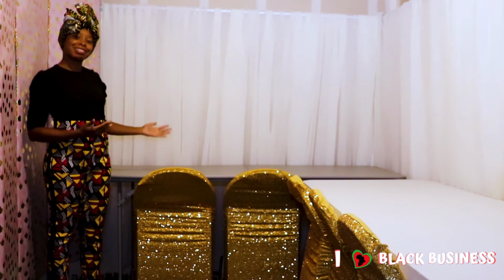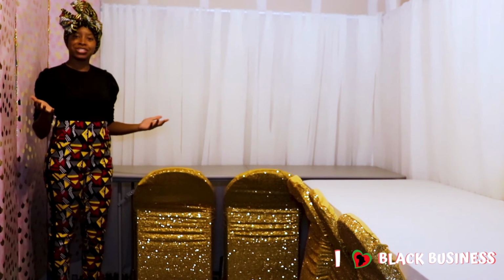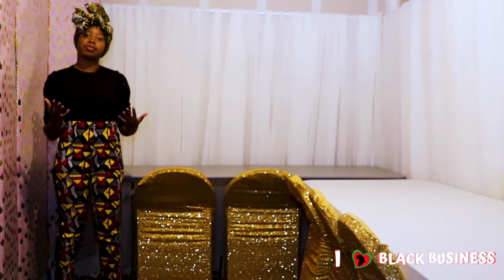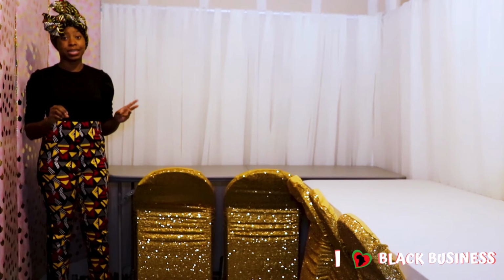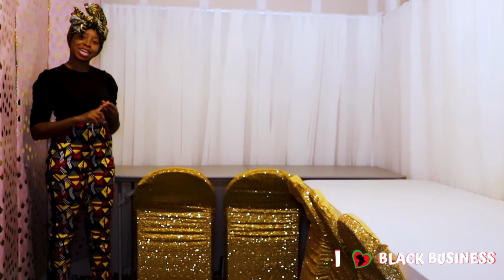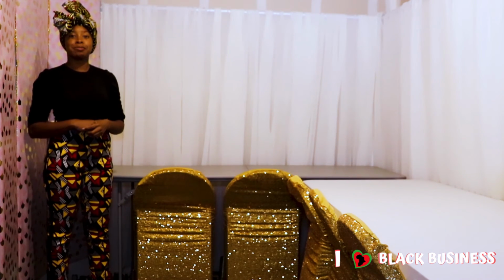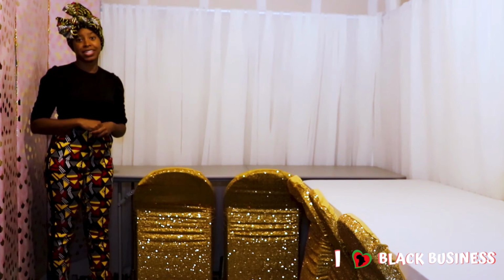Today, we're talking about tables. How do you know which table to choose for your event? When deciding on a table type, there are three things to consider: the size of your room, the shape of your room, and the intended use for your table. Here are the most common types of tables used in events.